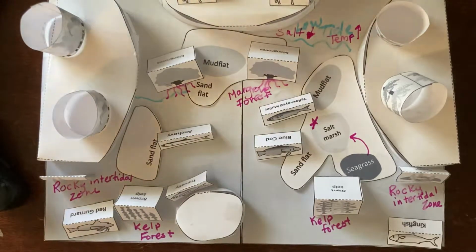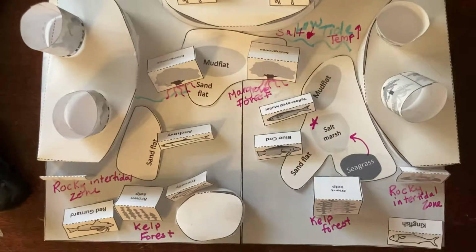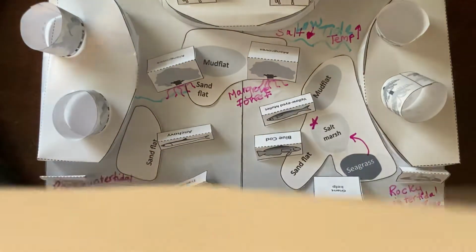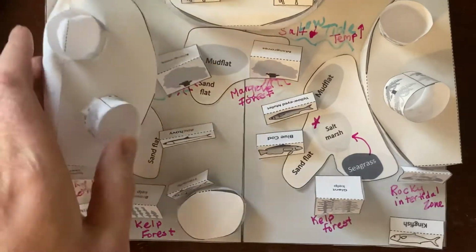Continuing with our origami estuary, let's go ahead and talk about breeding grounds now. So this is on the second page of your fill in the bubble handout. And let's go ahead and write first, and then we'll draw on our estuary.